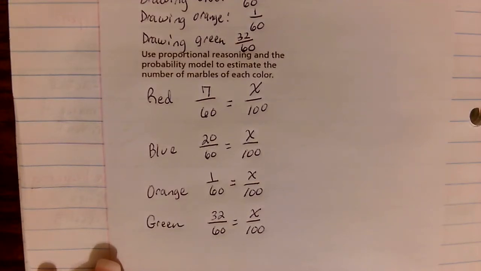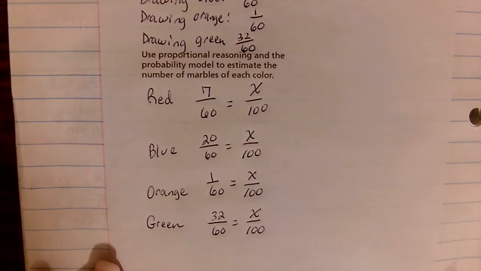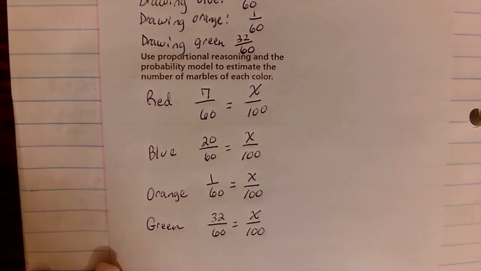Now I'd like you to pause the video and see if you can calculate these by multiplying the diagonals and dividing the other side. After you do that, let's check your answers, okay? And round to the nearest whole number if it gets a decimal.